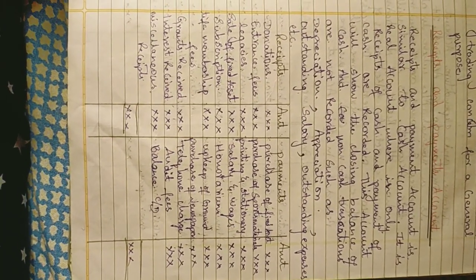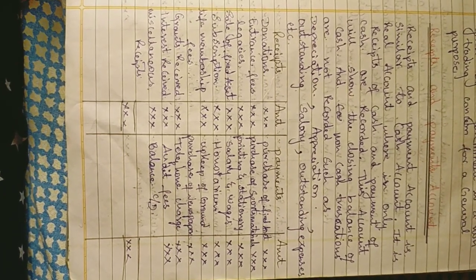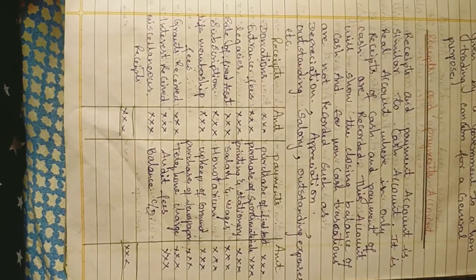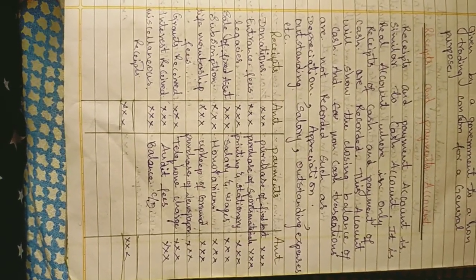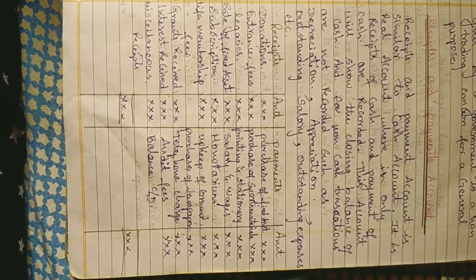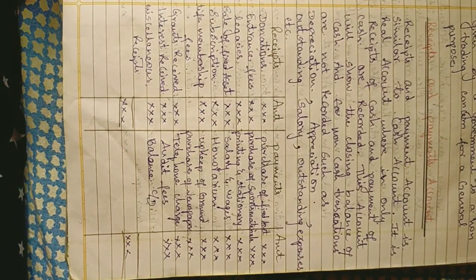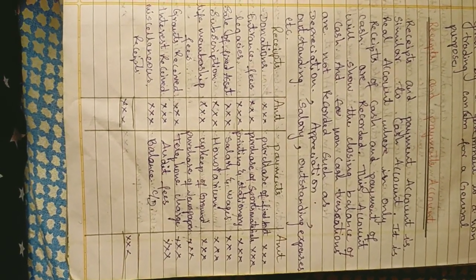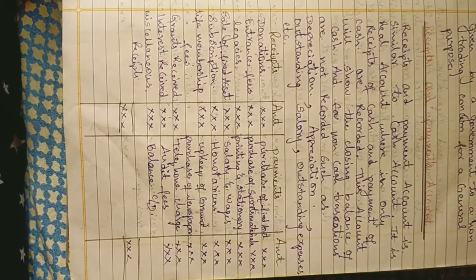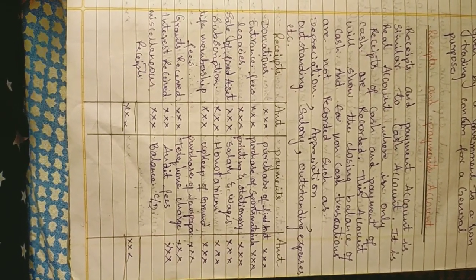Receipts and payments account is similar to a cash account. It is a real account wherein only receipts of cash and payments of cash are recorded. Only the cash related items will be recorded in this type of account, where we'll be ignoring the non-cash items. This account will show the closing balance of cash, and non-cash transactions are not recorded in this account, such as depreciation, amortization, outstanding salary, outstanding expenses, etc.